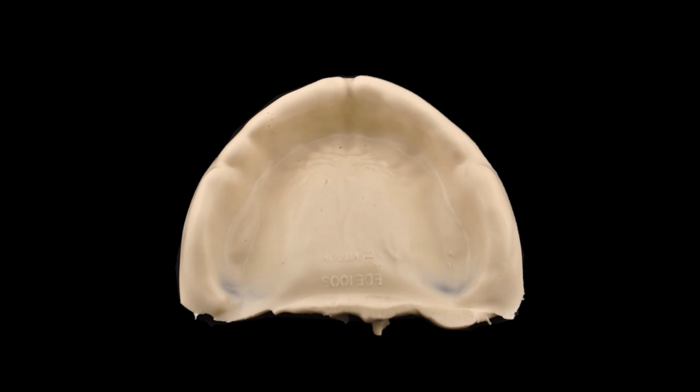This is how your alginate should look. You may need to trim some of your alginate impression for better pouring, so make sure you use your Buffalo knife or your 25 blade to do that.